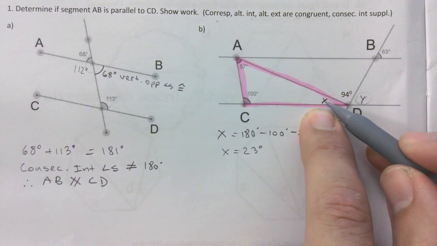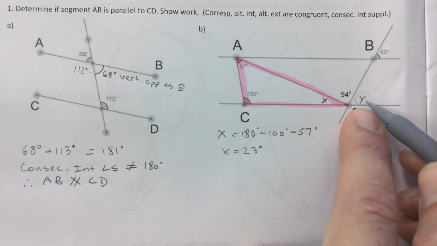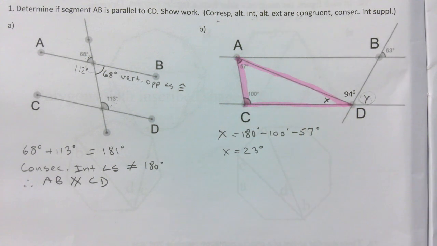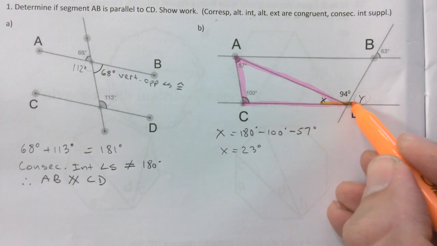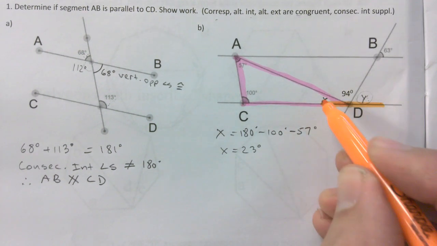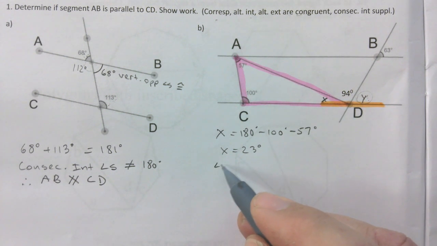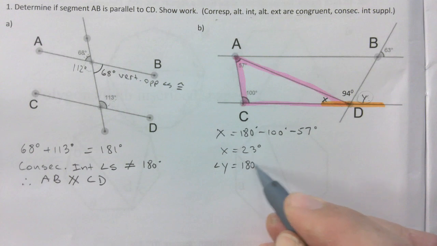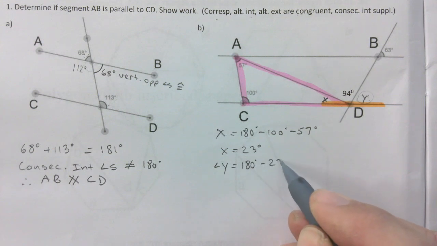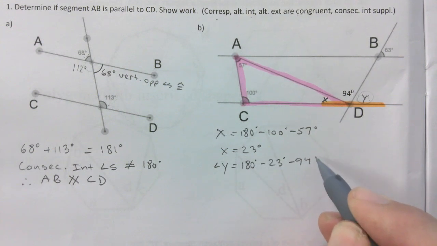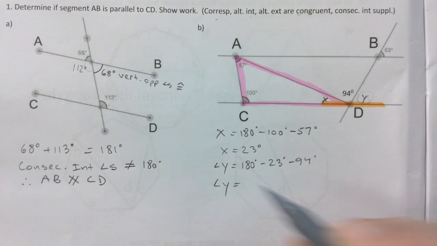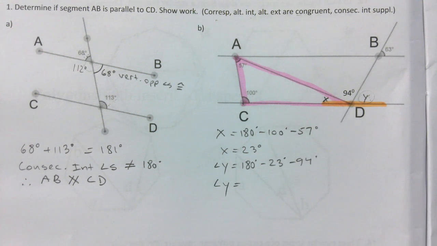What do these three angles add up to? 180, right? Because there is a straight line right here. So all three of them add up to 180. So I can just say angle y is 180 minus the 23 I just found, minus the 94. And I'm just going to make sure I got this.